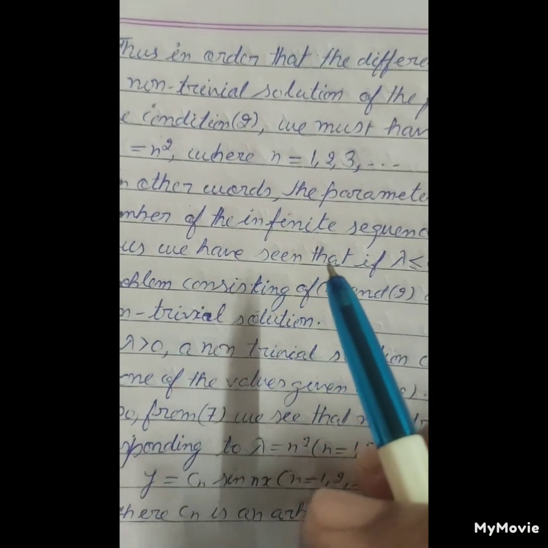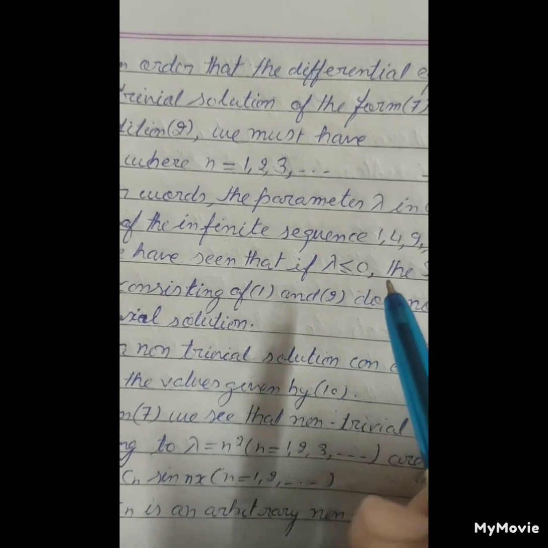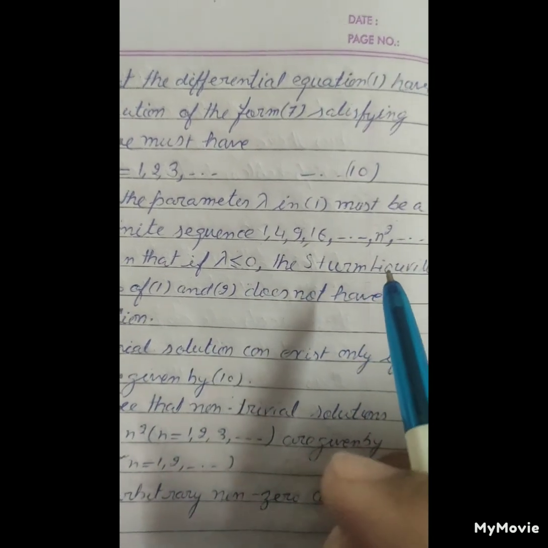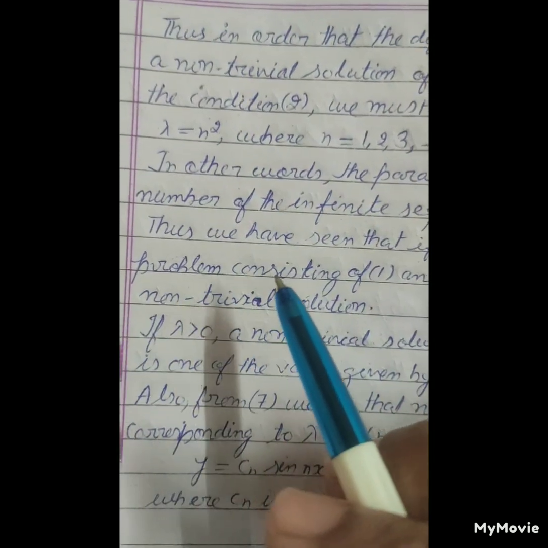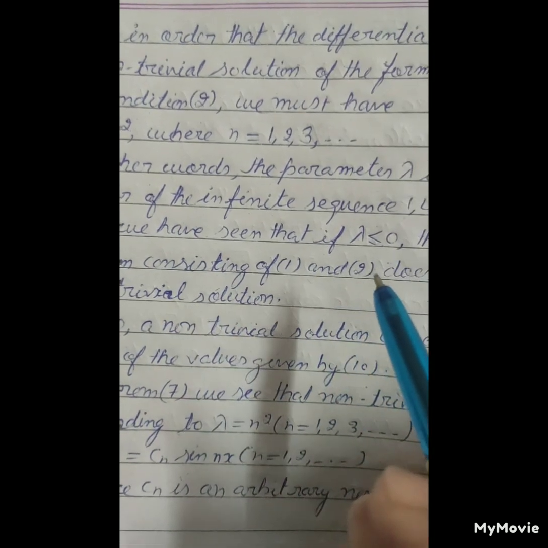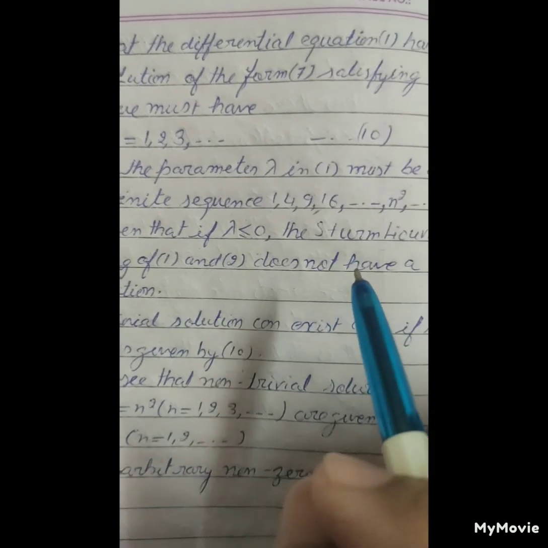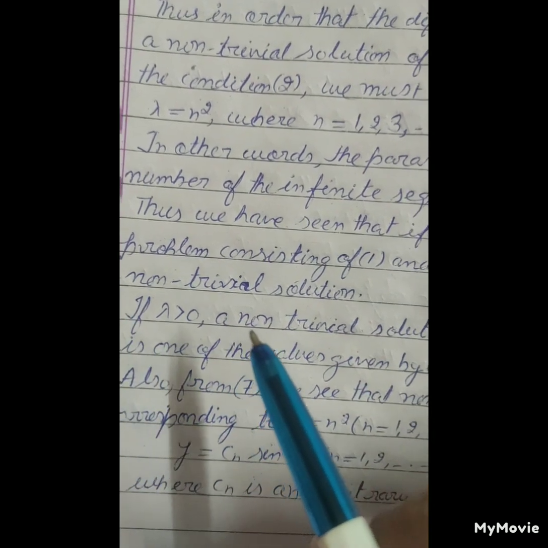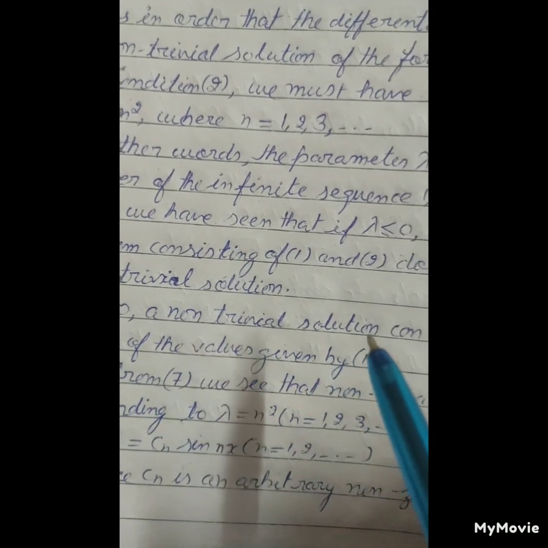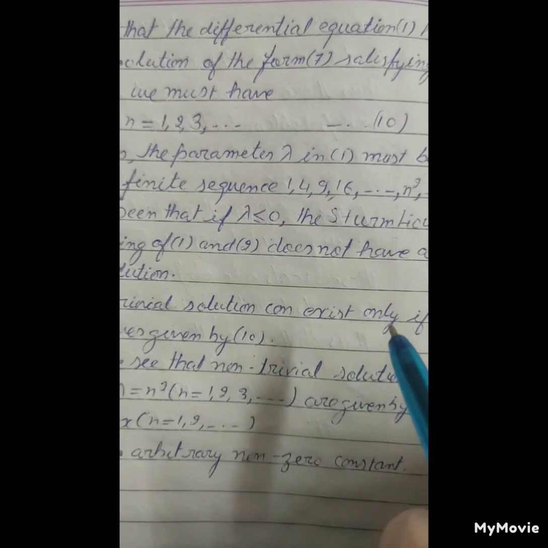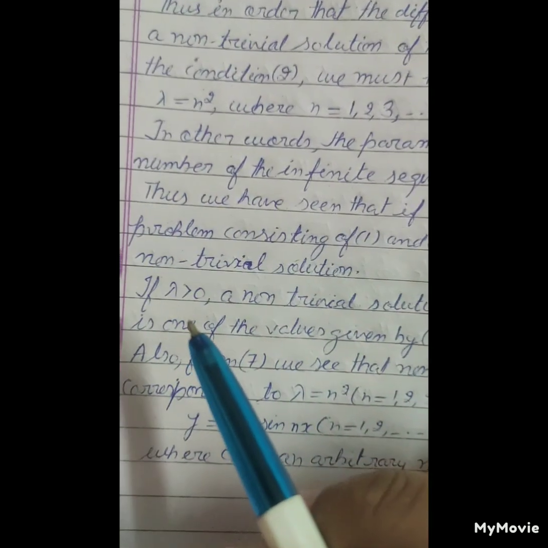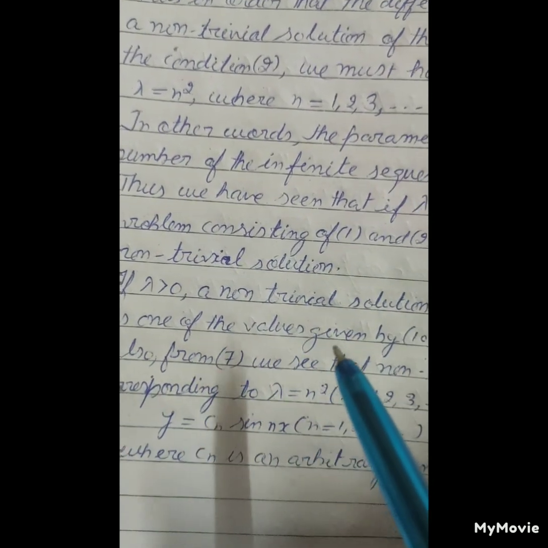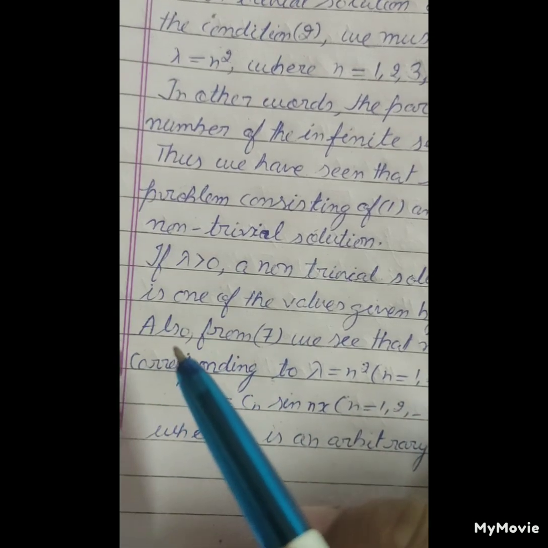Thus we have seen that for λ less than or equal to 0, the Sturm-Liouville problem consisting of 1 and 2 does not have a non-trivial solution. If λ is greater than 0, a non-trivial solution can exist only if λ is one of the values given by equation 10.